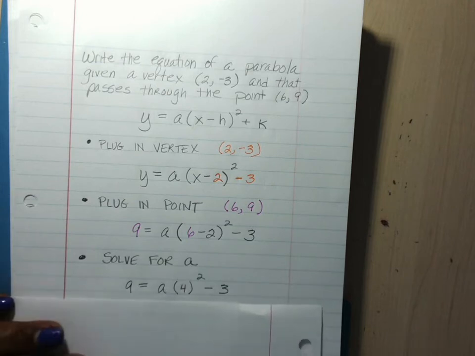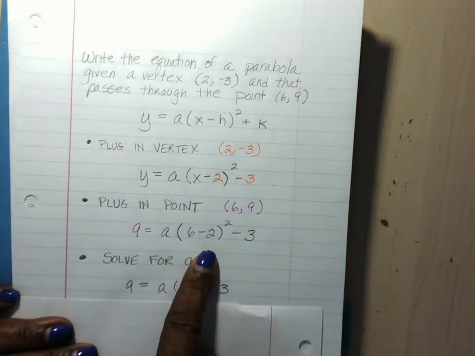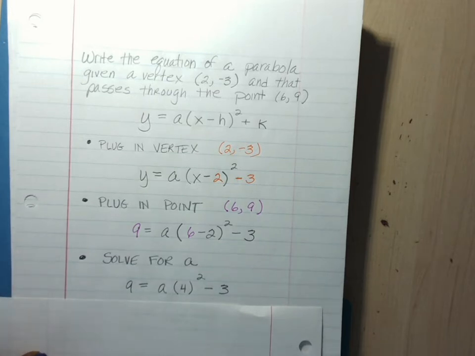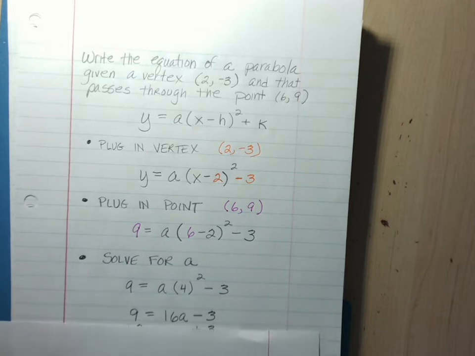Alright, so 6 minus 2 squared, that would be 4 squared. So that would end up being 16. So I have 9 is equal to 16a minus 3. I'm going to add 3 to both sides.